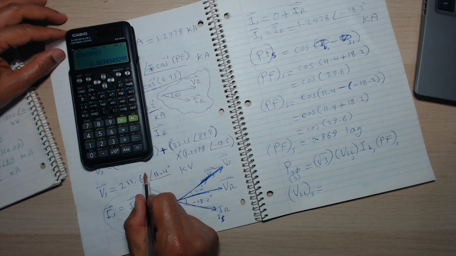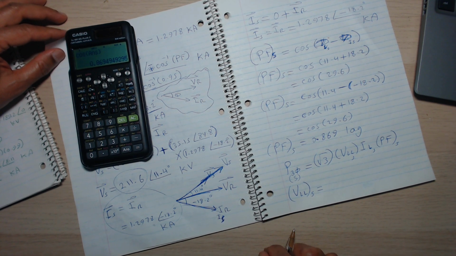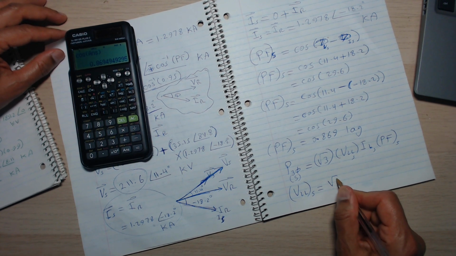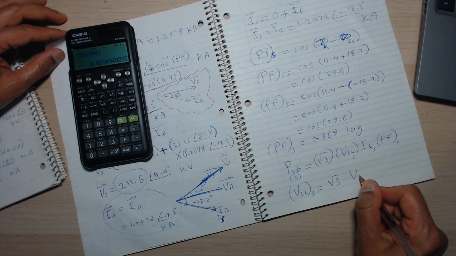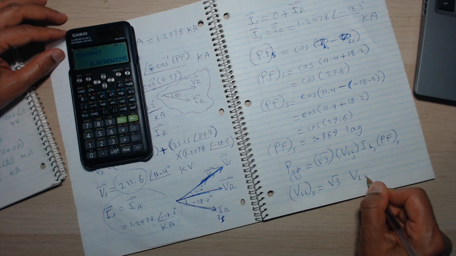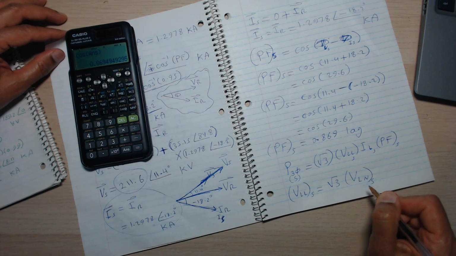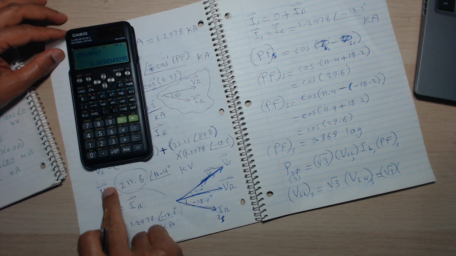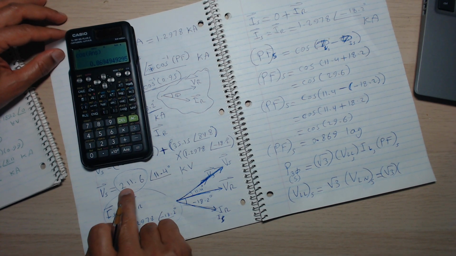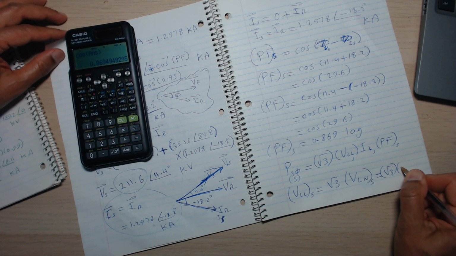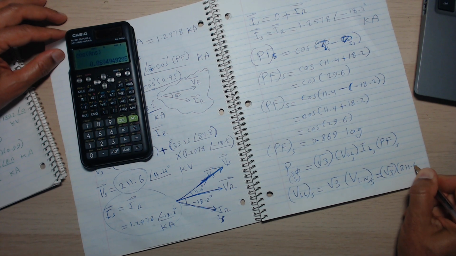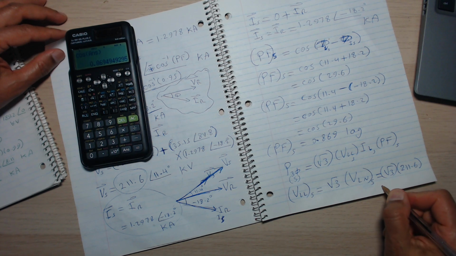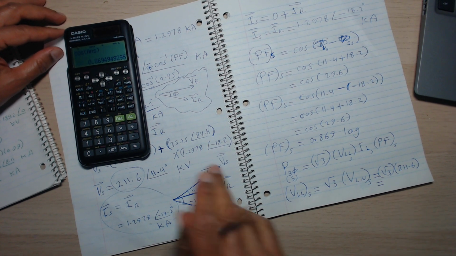This is the magnitude of the phase to neutral voltage. So line to line is √3 times line to neutral at the sending side. See, this is why we use polar form. Polar form will give you the magnitude, so we need to multiply √3 by the magnitude 11.6, and don't forget this is in kilovolt, and the answer will also be in kilovolt.